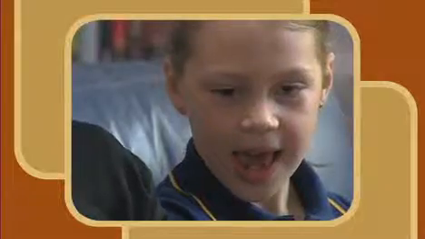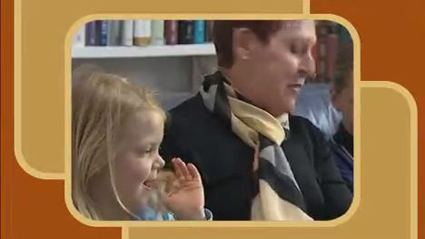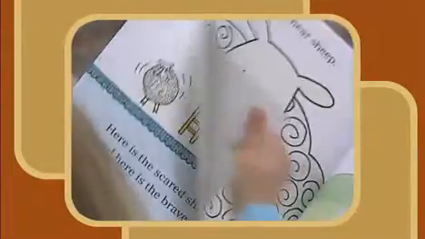She says we've achieved that by using a range of reading techniques, including phonics. But phonics alone isn't a magical cure for reading problems.